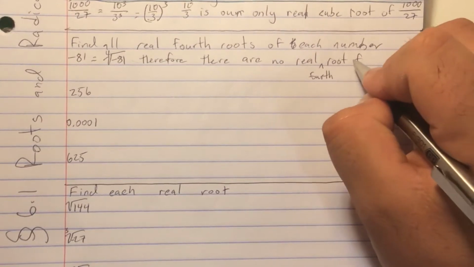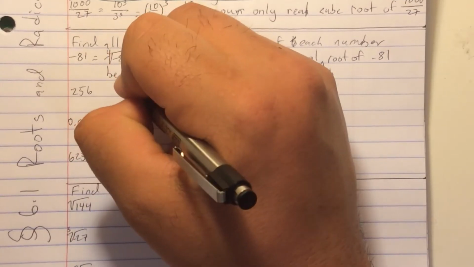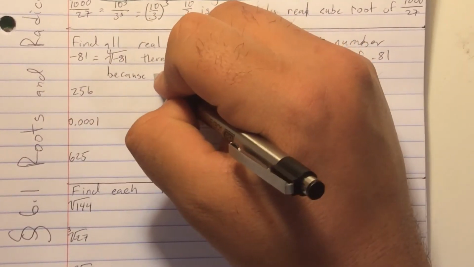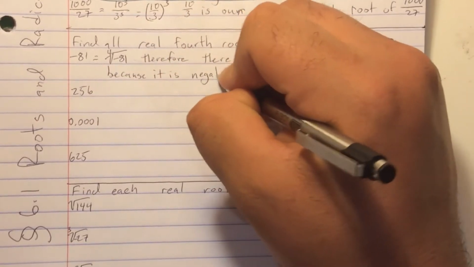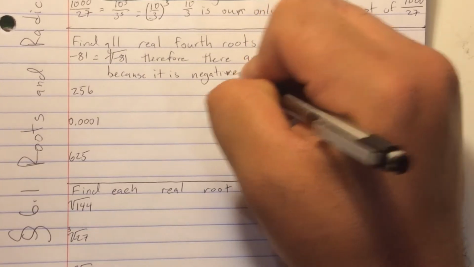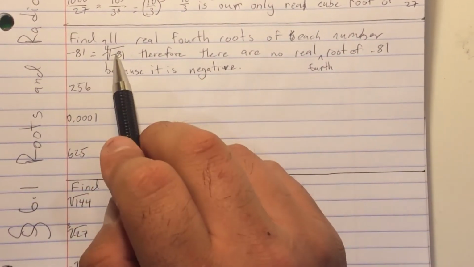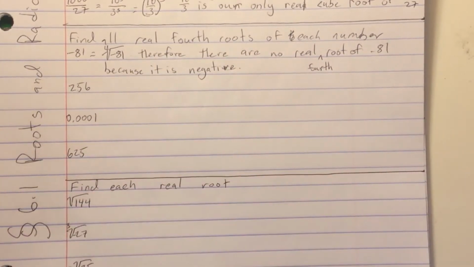Roots of negative 81, because it is negative. It can't be negative here, because the same thing, the i would be outside, and i is imaginary, and we need the real roots. All right, so on to the next one.